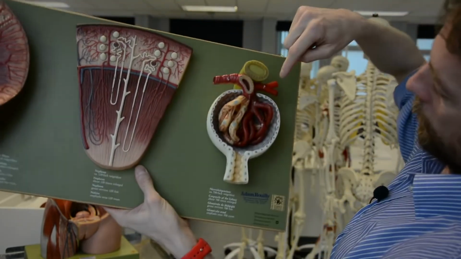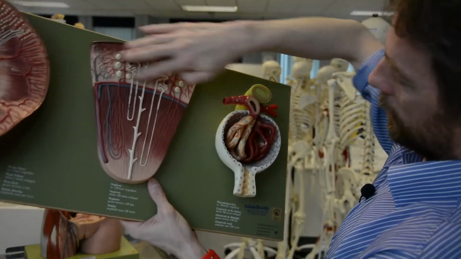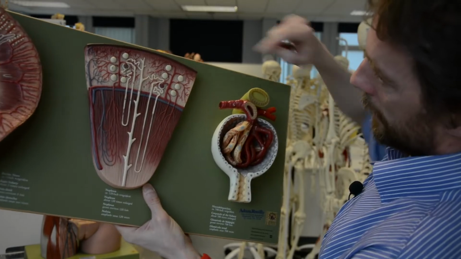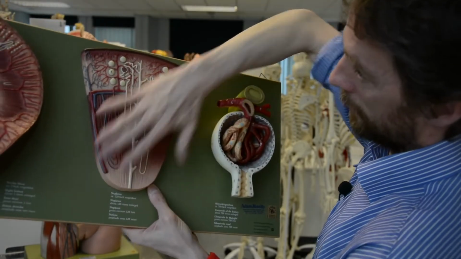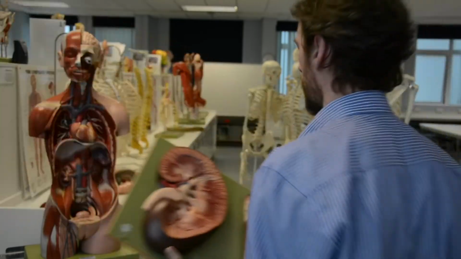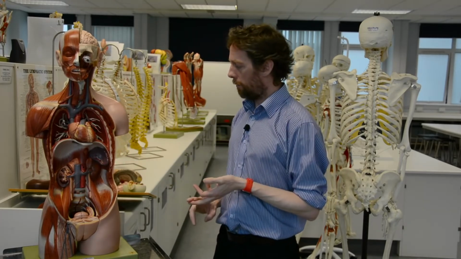There's your Bowman's capsule. So you find these in the cortex, and you find the loops of Henle and the collecting systems in the medulla. So how's that? We've talked about where you find the kidneys, anatomically, the structures nearby. We've talked about their blood supply, and we've talked about the urine collecting systems, and we've talked about the structures within the kidney. And that's about it.